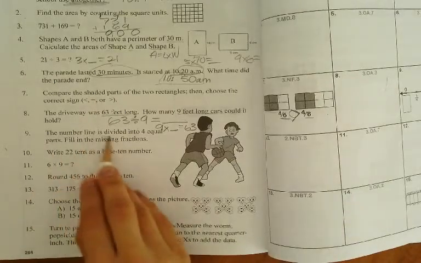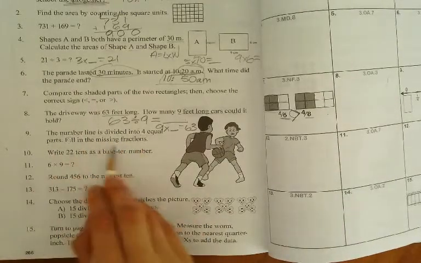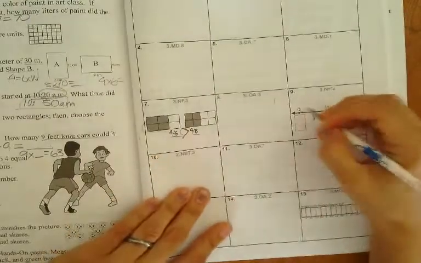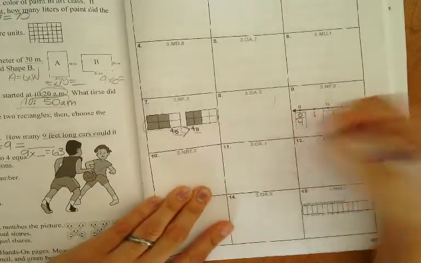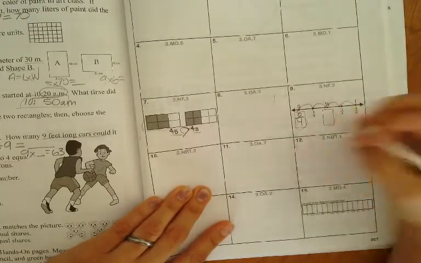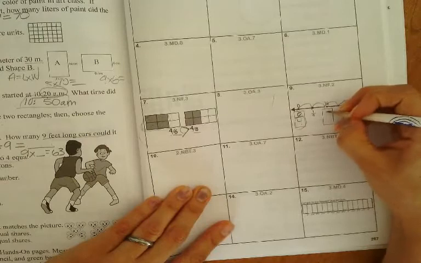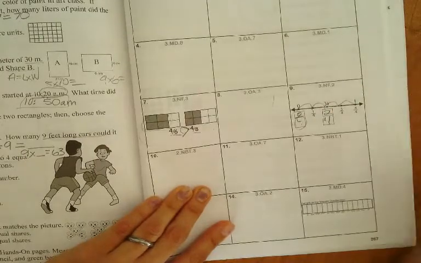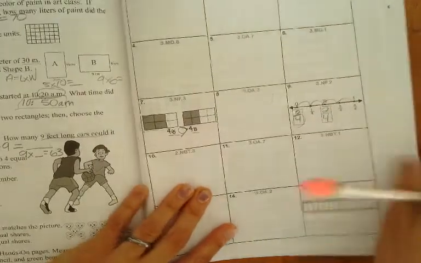9. The number line is divided into 4 equal parts. Fill in the missing fractions. Let's look at my number line. 0 would be 0 over 4, because 4 represents the number of pieces it is cut into. 1 over 4, follow the pattern. 2 over 4, 3 over 4, 4 over 4.